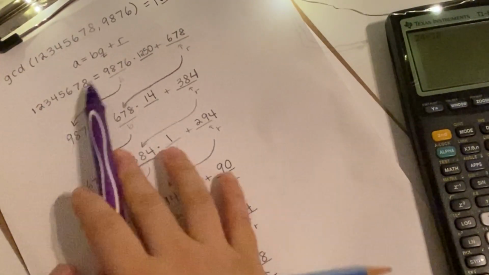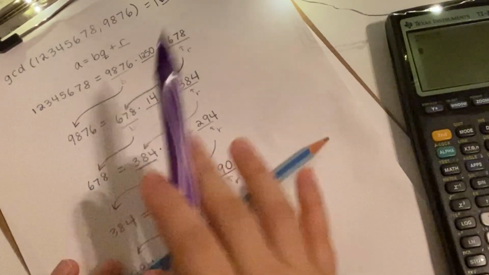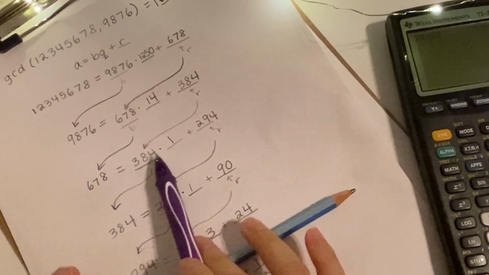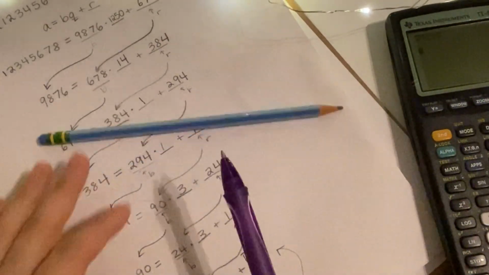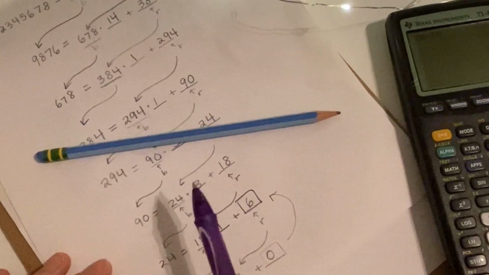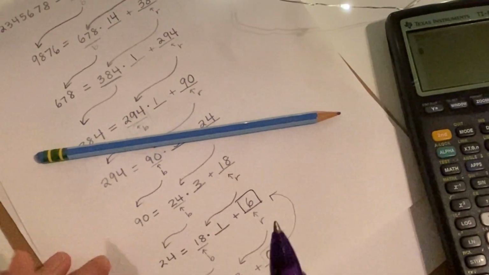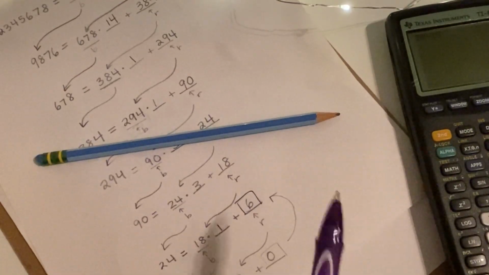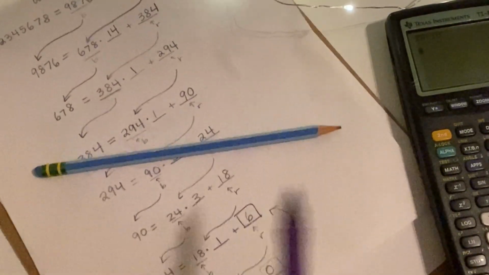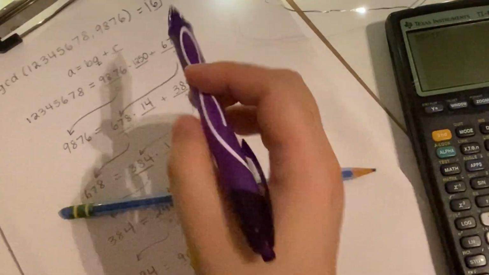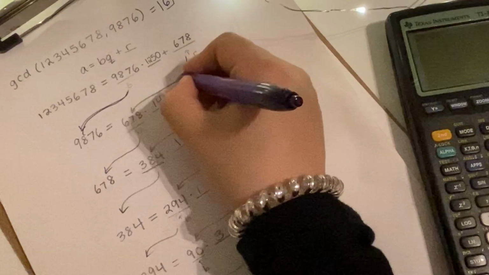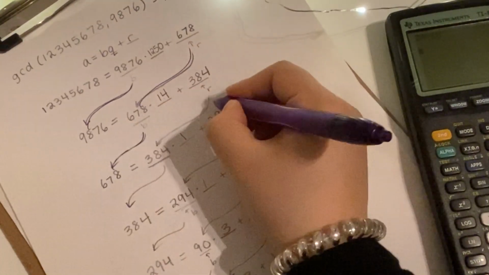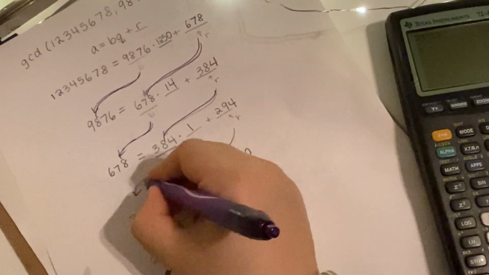And the GCD of 9876 and 678, and the GCD of 678 and 384, and the GCD of 384 and 294, and the GCD of 294 and 90, and the GCD of 90 and 24, and the GCD of 24 and 18, and the GCD of 18 and 6 are all 6. Isn't that cool? I love this pattern. Just flow.